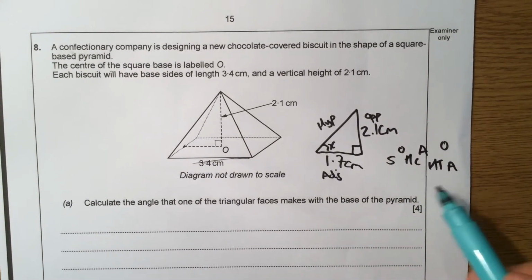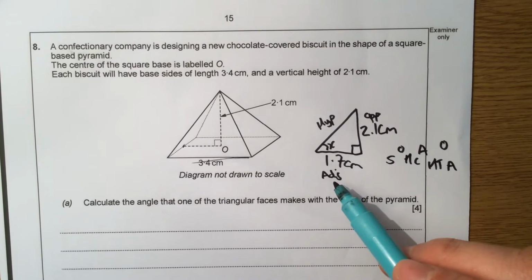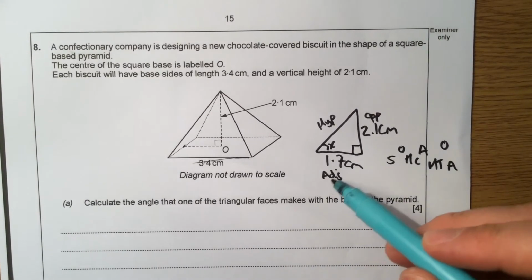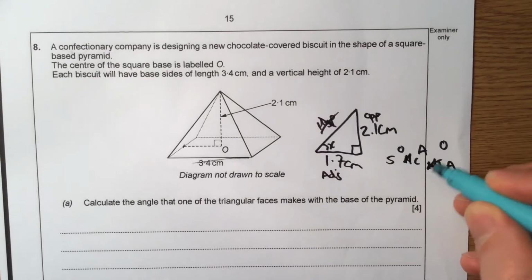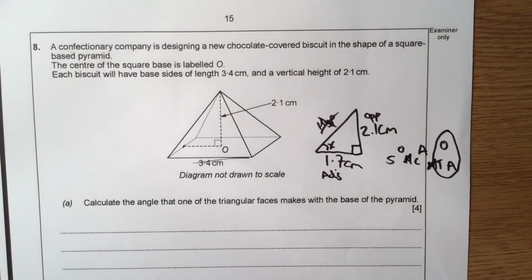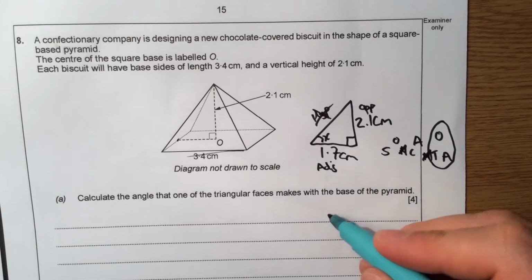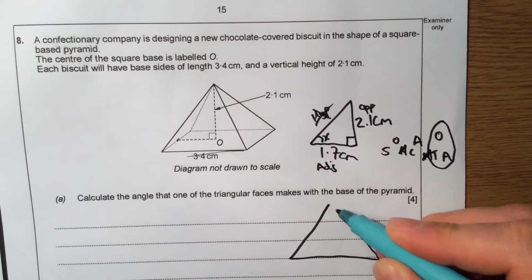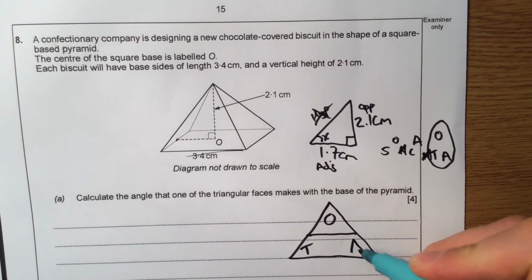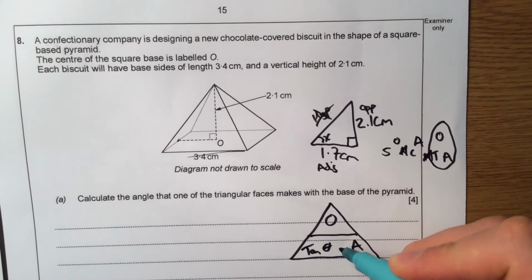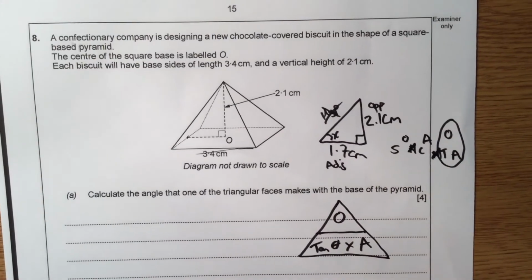Written that down, I cross off the one I don't need. Remember, the steps to trigonometry are always the same. I cross off my hypotenuse because I don't need that. The triangle I'm going to use is the tan triangle. Now I'm going to write that underneath in my working out space, only because I'm running out of space over there. So I've got tan, TOA.